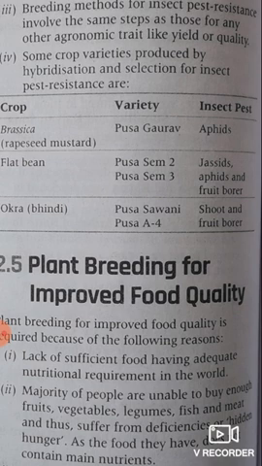That's why we can say they all suffer from the deficiency of hidden hunger. Hidden hunger means that we may be getting a sufficient amount of food, but if we are not getting appropriately nutritious food, then we can say it is hidden hunger.